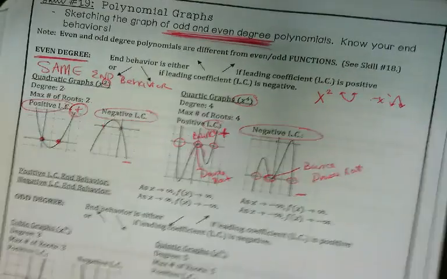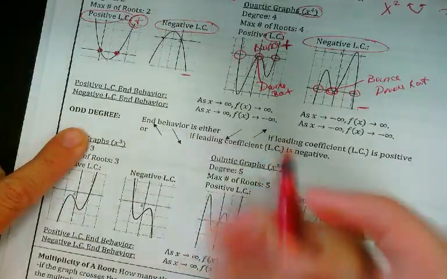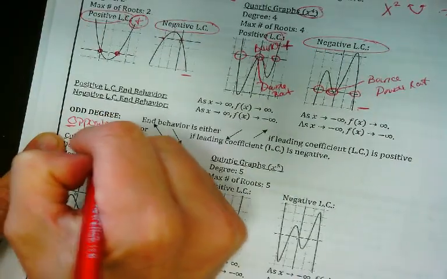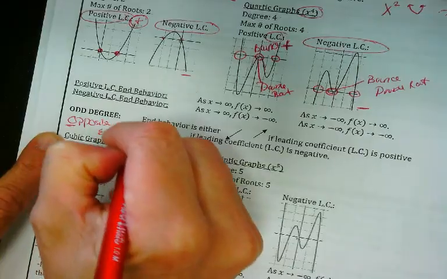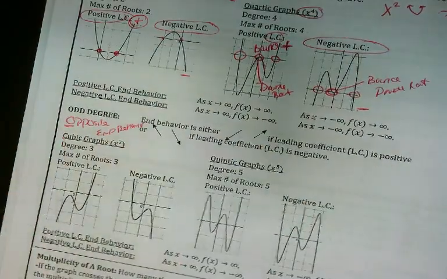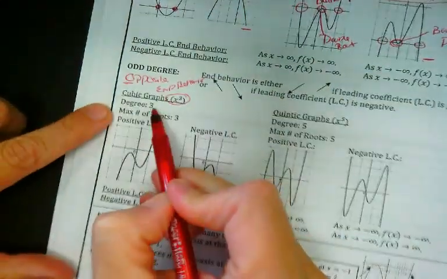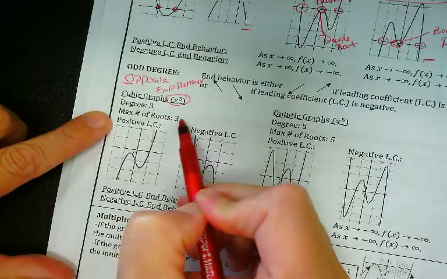All right, switching gears to odd degree. Odd degree, the end behavior is the opposite, like in that O word, opposite end behavior. And again, when you think n, think the far right. So let's say we have x cubed. That means I can have 3 roots, a maximum of 3 roots.